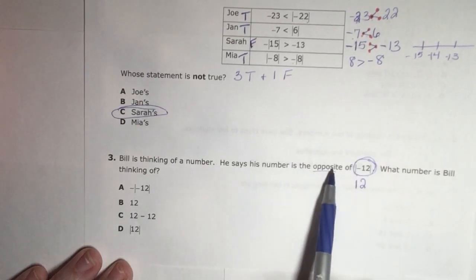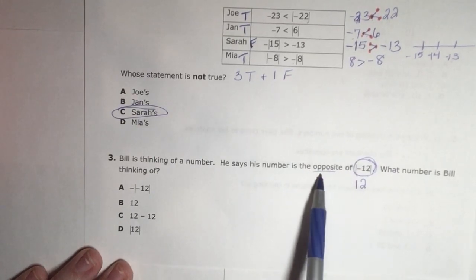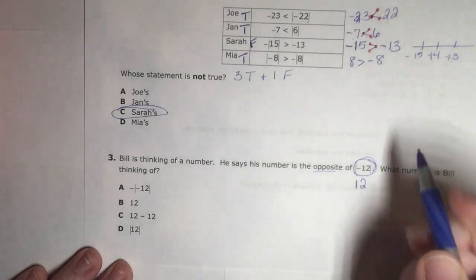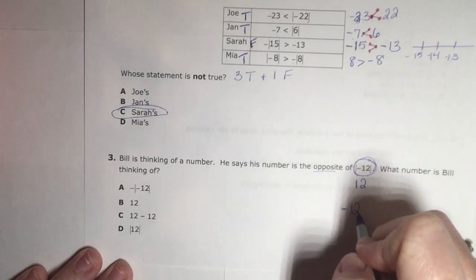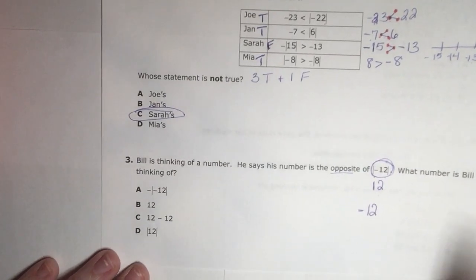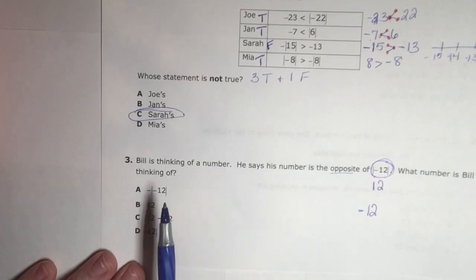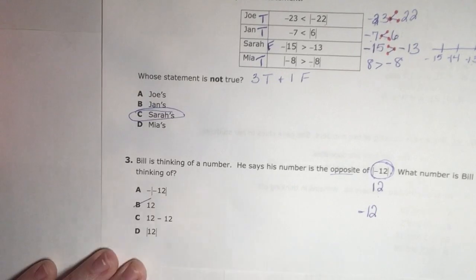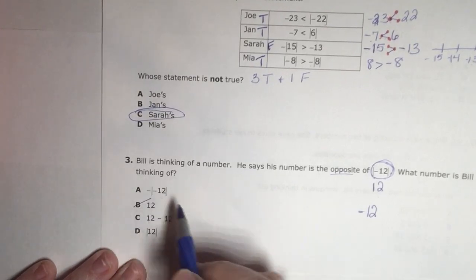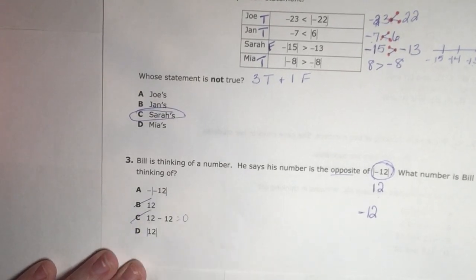His number is the opposite of 12. Well, what is the opposite of 12? The opposite of 12 is negative 12. What? Look at these answer choices. Oh my goodness. Now I've got to come over here and think too. All right, well, I know it's not 12. And I know it's not 12 minus 12 because that's 0. So it can't be that.